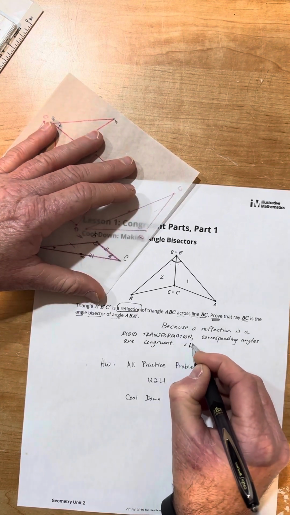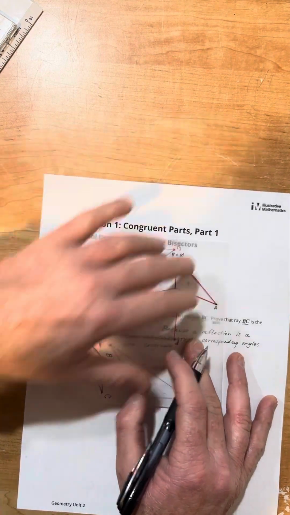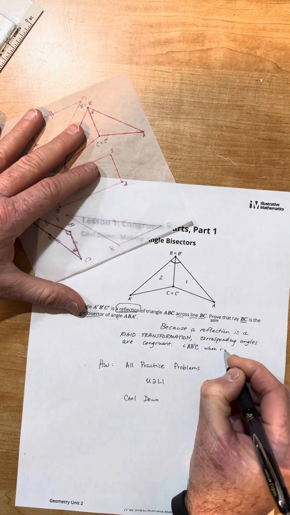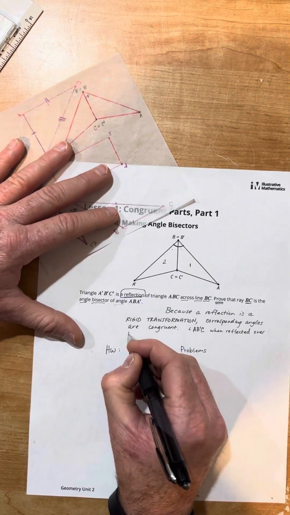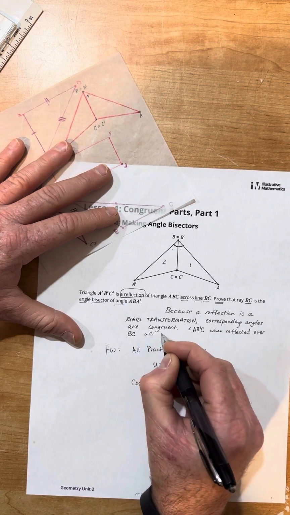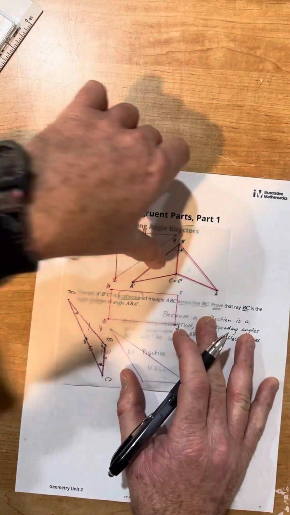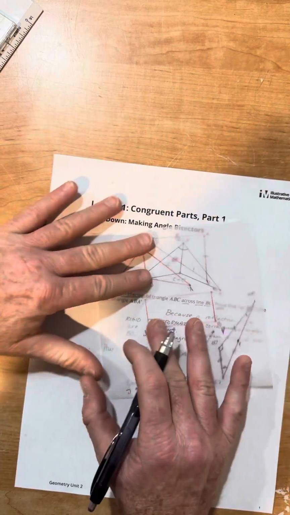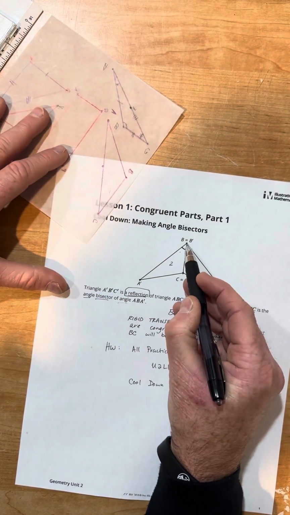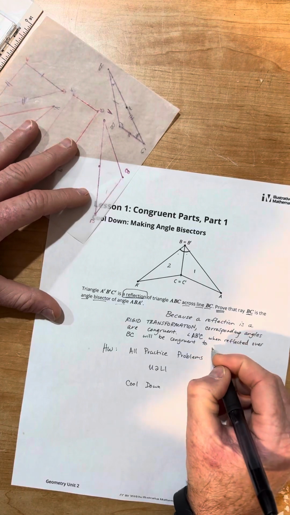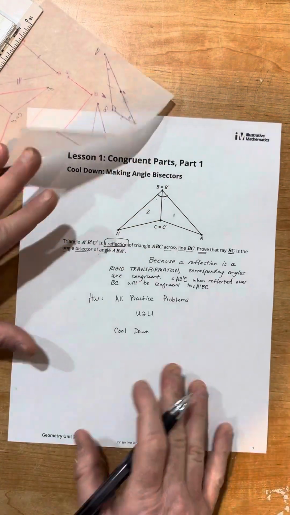Angle A, B prime, C, when reflected over BC, will be congruent to, there it is, A prime, B, C. A prime, B, C. And that is it.